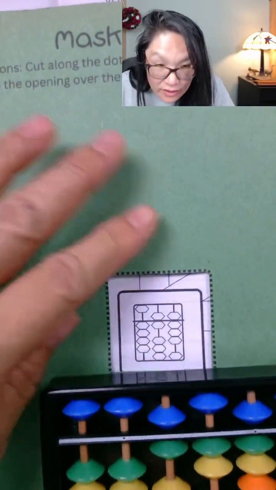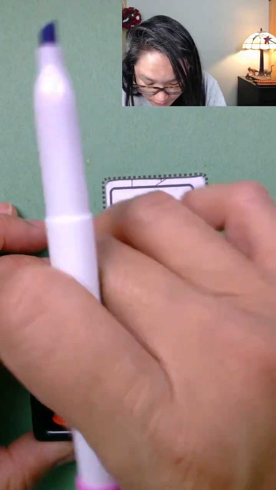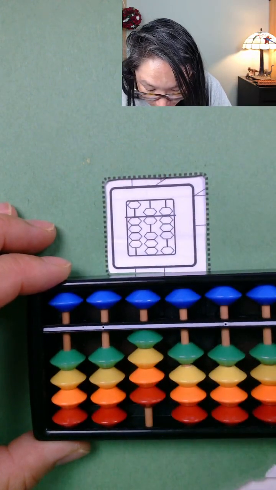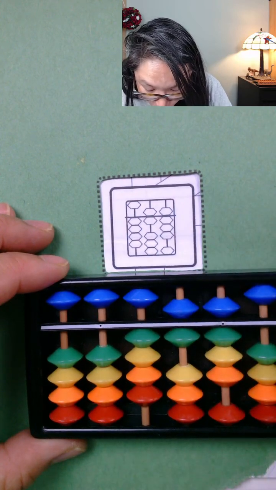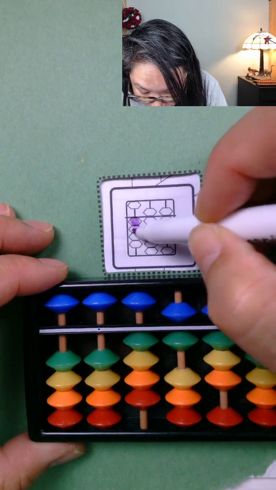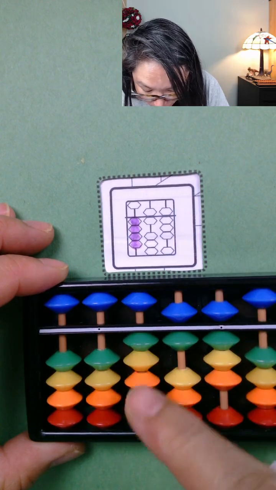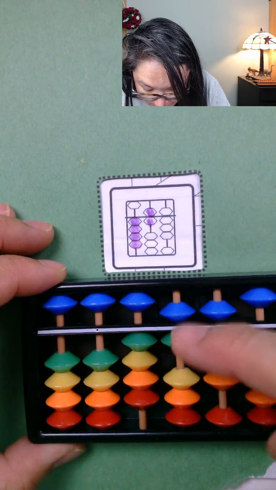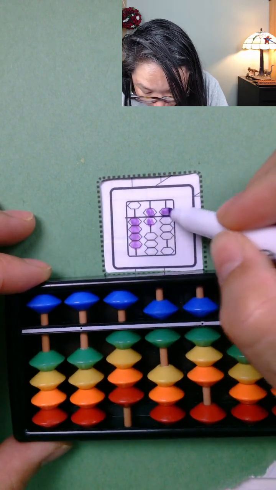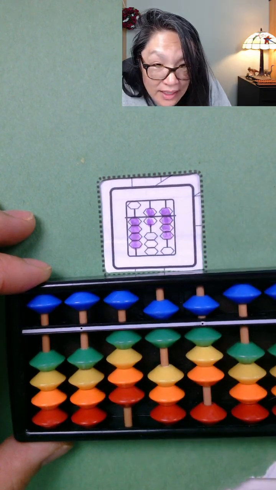628. We have 628. Thank you so much. So what's our next question? So we have hundreds. This is my tens, and then this is my ones. So if I looked at it, 1, 2, 3, 4, this is 400. And then this is 5, 6, this is 60. And then we have 5, 6, 7, 8.